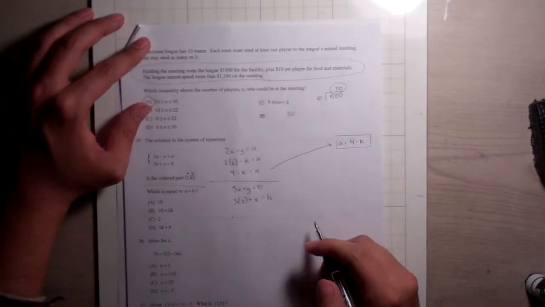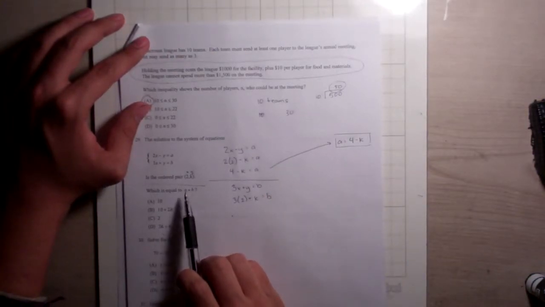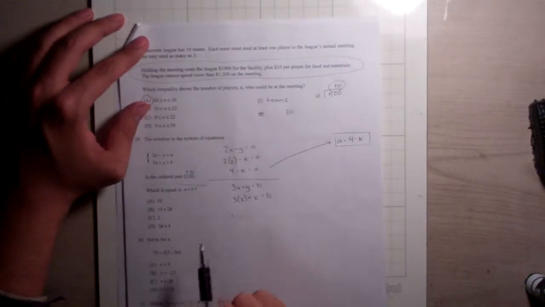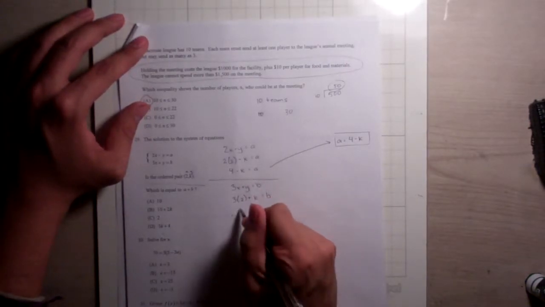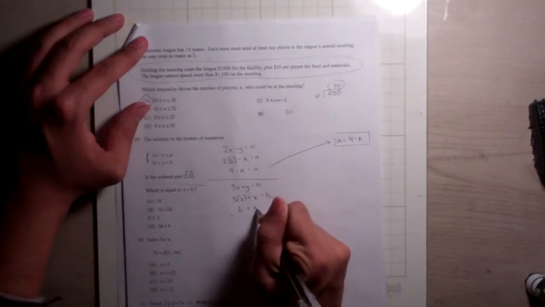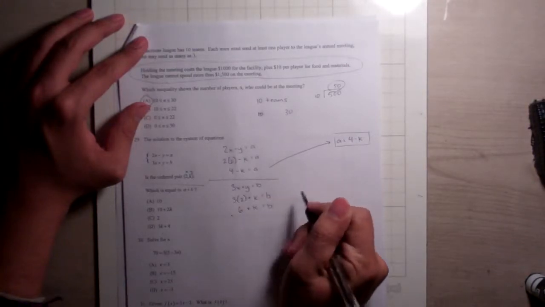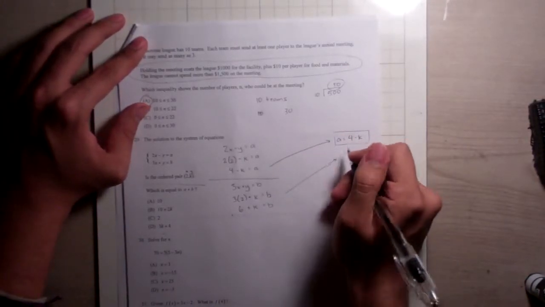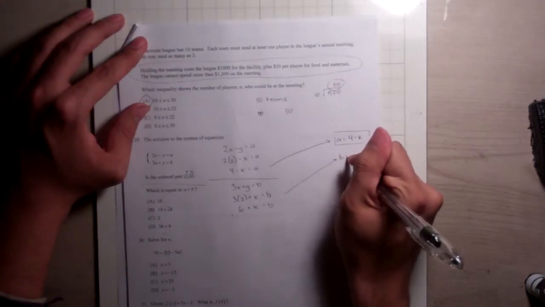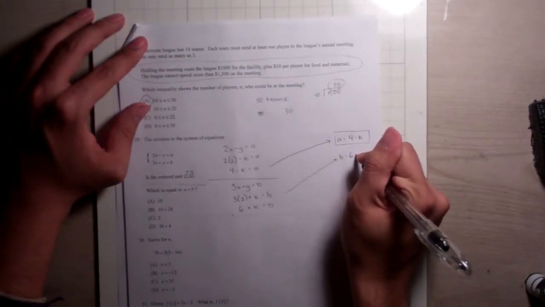Alright, same sense. We want to find out what is a plus b. So let's figure out what A is. So just simplify that. 3 times 2 is just 6 plus K. That's equal to B. So I'm going to write that over here as well. So I'm going to put B equal to 6 plus K.